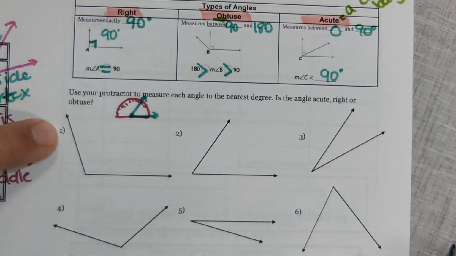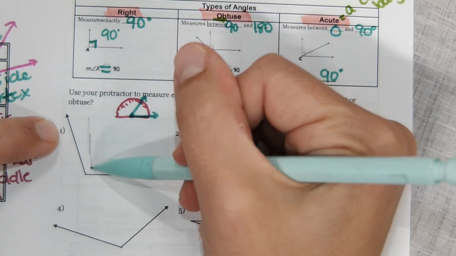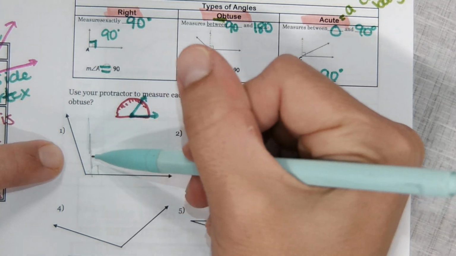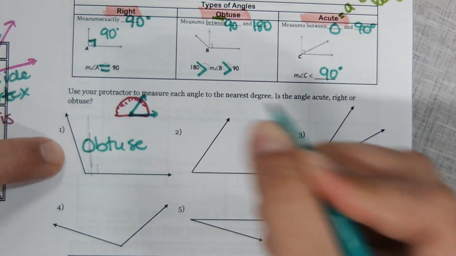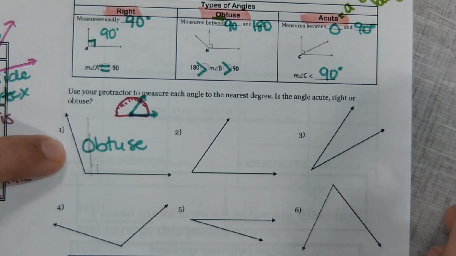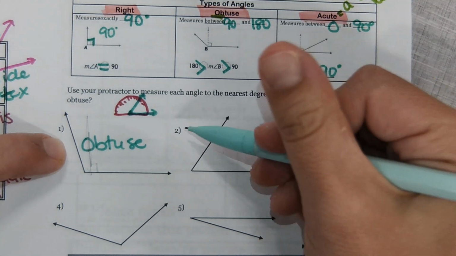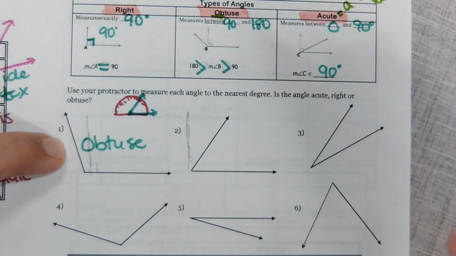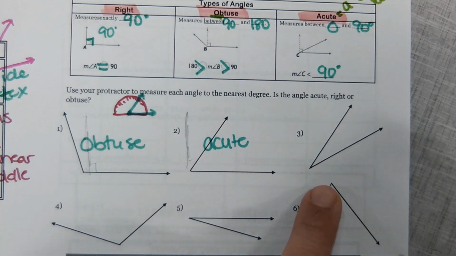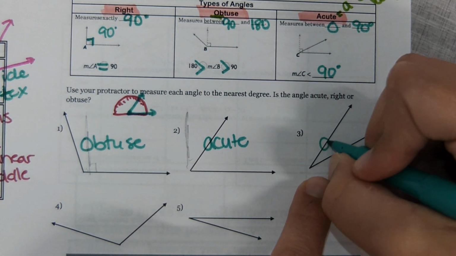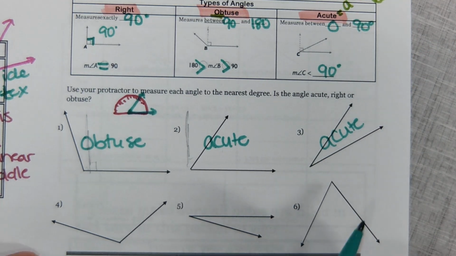So this one right here, if I was to sketch out a 90-degree angle, it would be right here. This is big, open wider than that, so this is an obtuse angle. This one, if I was to sketch out a 90-degree angle, this is smaller than that, so this is an acute angle. This one definitely smaller than 90 degrees, acute angle.